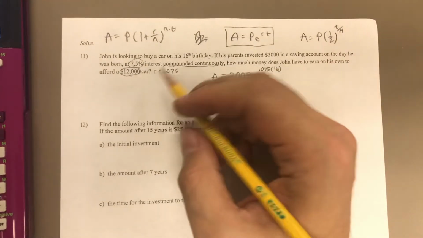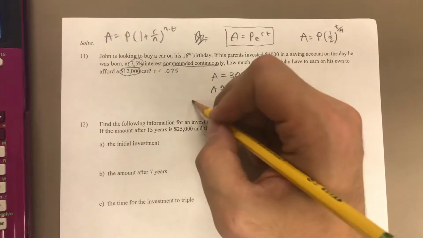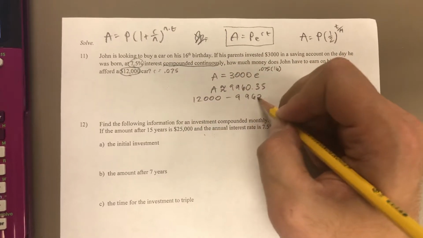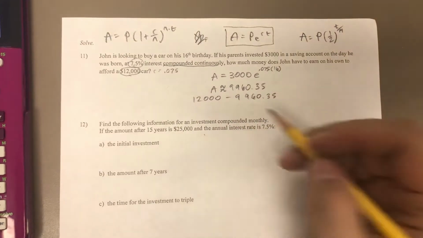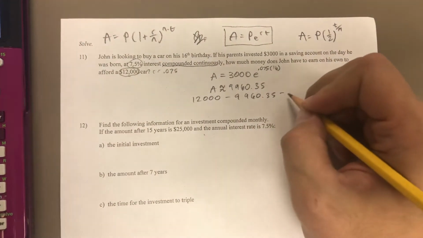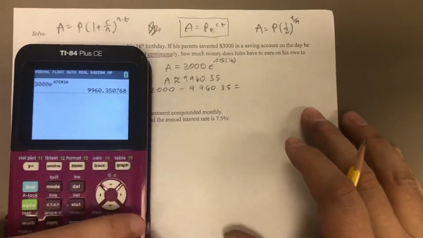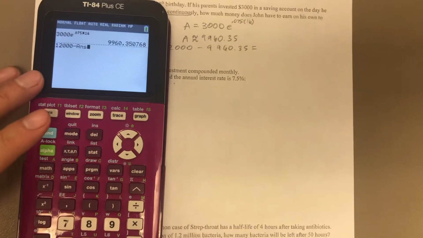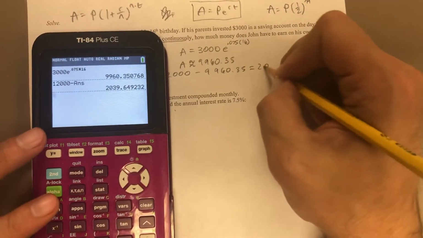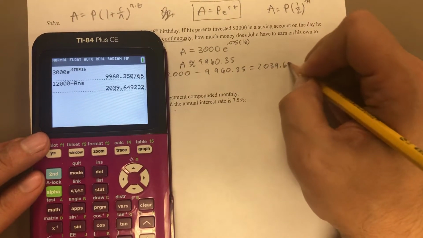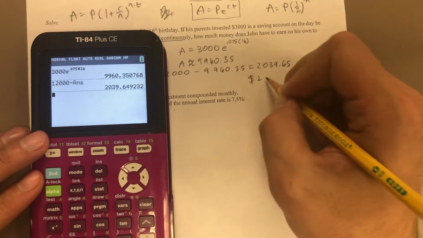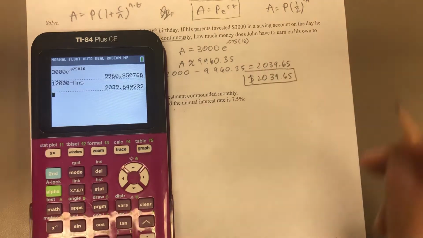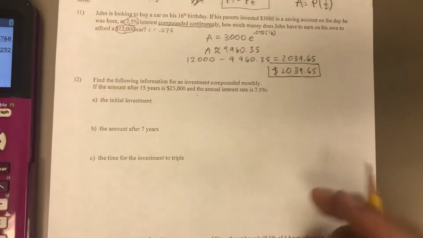Now, let's figure out how much John's going to need to save after that. So he has $12,000 that he needs. He has $9,960.35. So if we subtract that amount from the 12,000, we'll see how much he needs to save up after that. So 12,000 minus that number that we just had, and we get $2,039.65. So that's how much he needs to save up, $2,039.65. Don't forget the units on that, dollars. And that's number 11. Number 12 now.